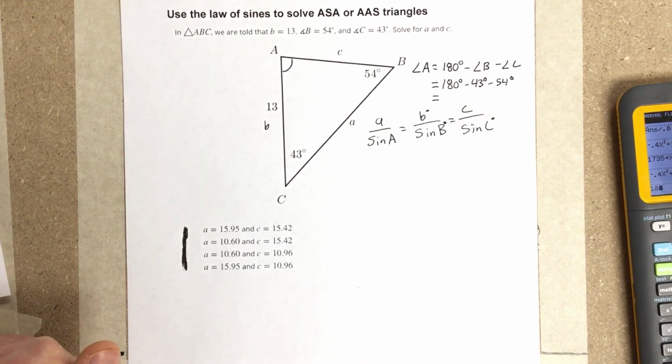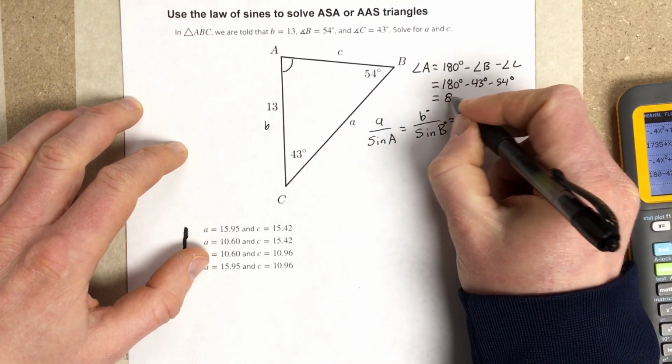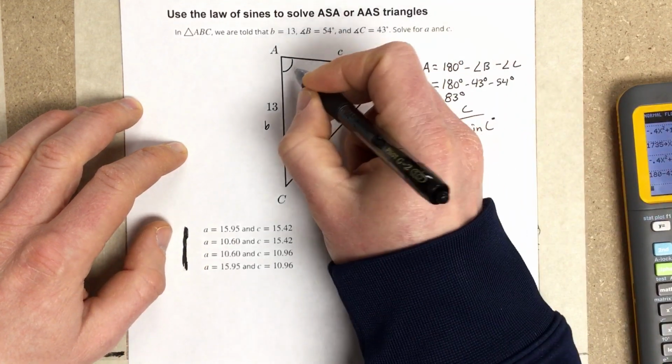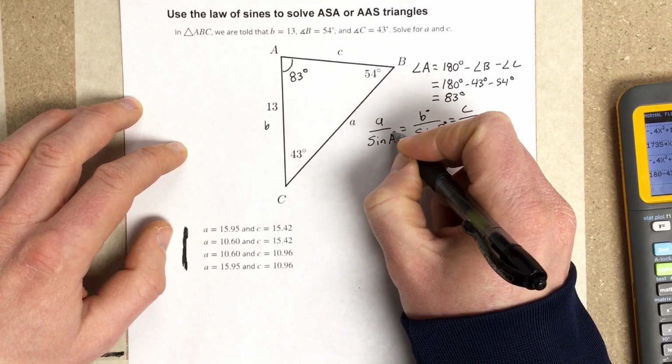So 180 minus 43 minus 54 tells us that we have 83 degrees for angle A. So this is 83 degrees.